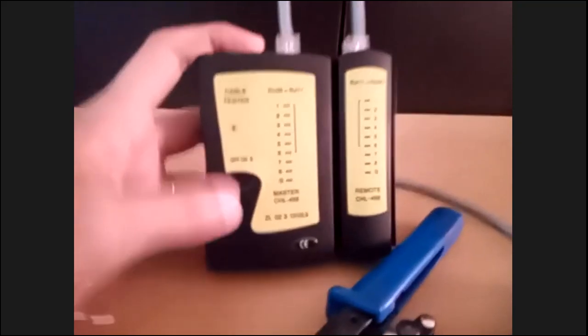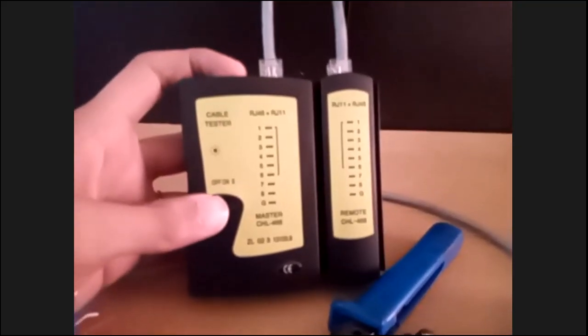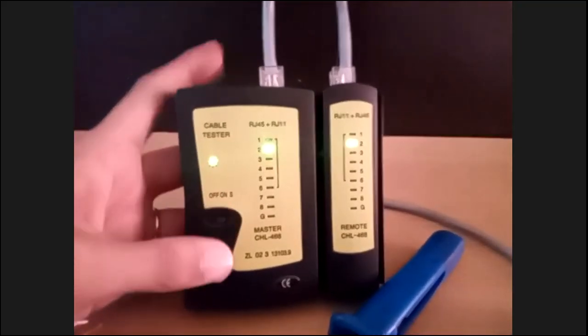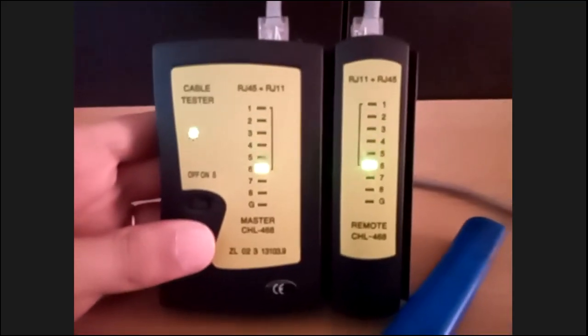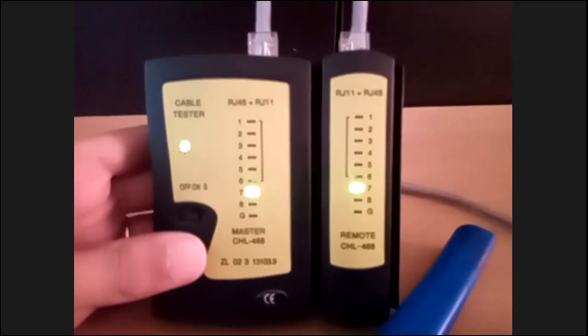So when you do this connection, we will turn it on. Now you will find over here, right? The sequence you will see, how that LED is blinking one by one, right? So it means it is a straight cable, right?